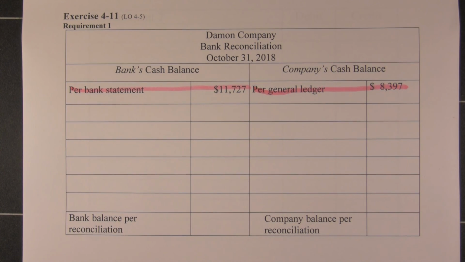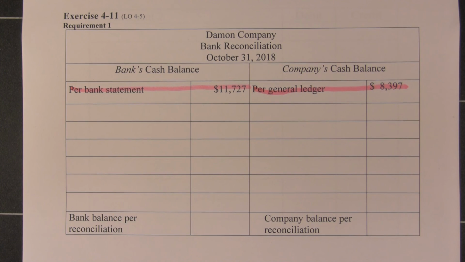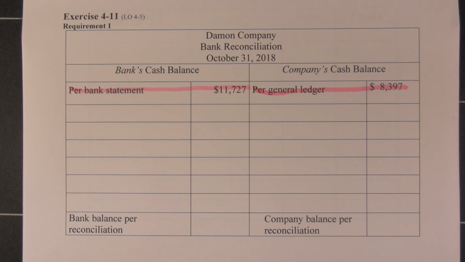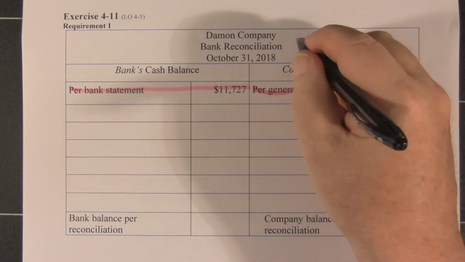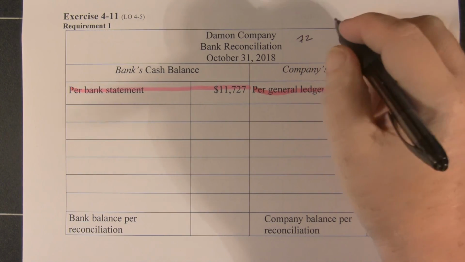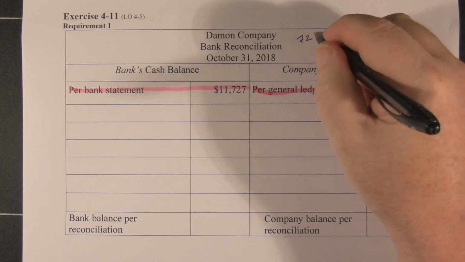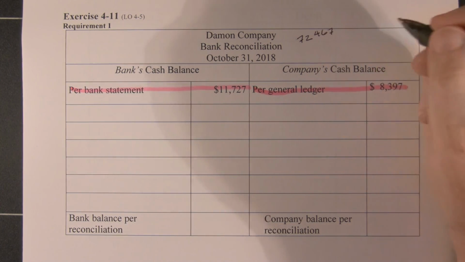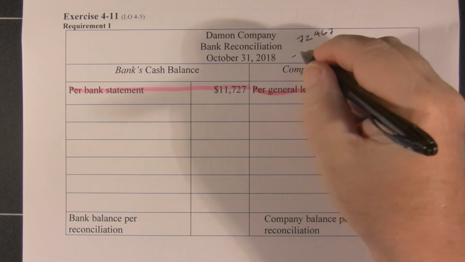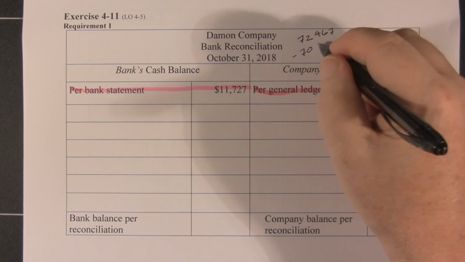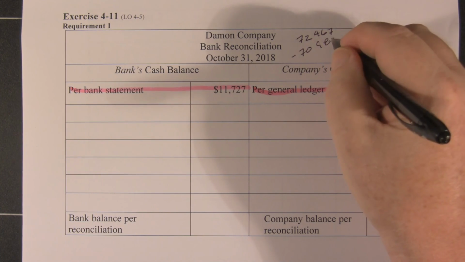The only thing tricky about this problem is they tell you the total number of checks that were written, the total number of checks that cleared, and they tell you the total number of deposits made and the total number of deposits cleared. So they tell us during the month we wrote $72,467 worth of checks. 70,982 have cleared.